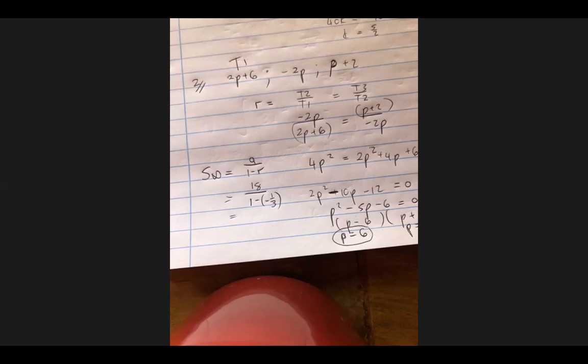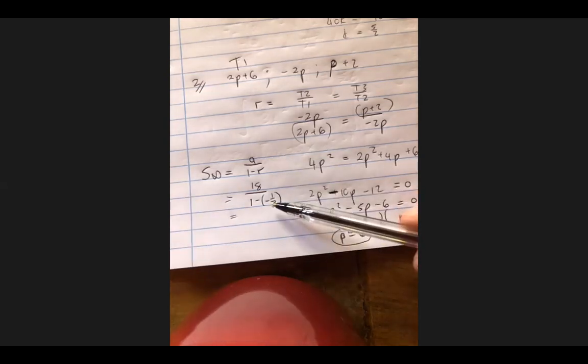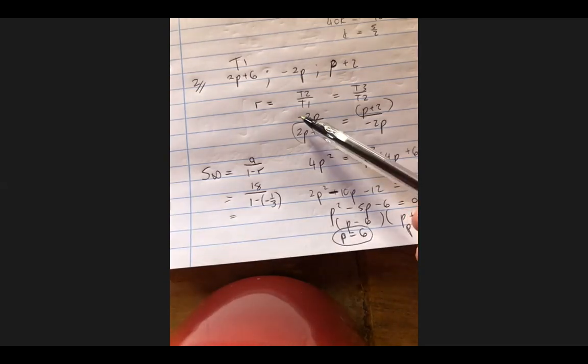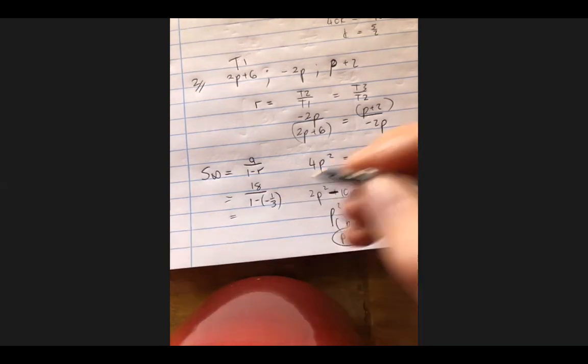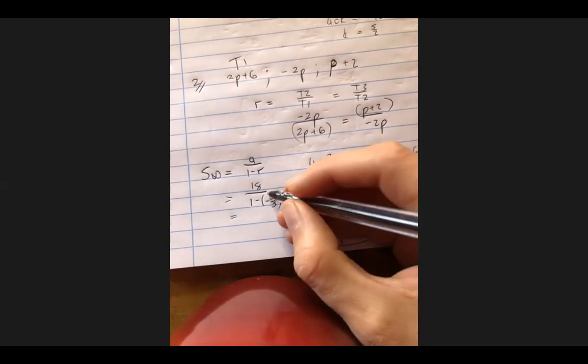I think I might have messed up this last part. Maybe it was with my R. Yeah, I don't think I put the negative in, to be honest. So if I put a negative in there, I get -27 over 2. I made a little bit of a sign error there when typing in.